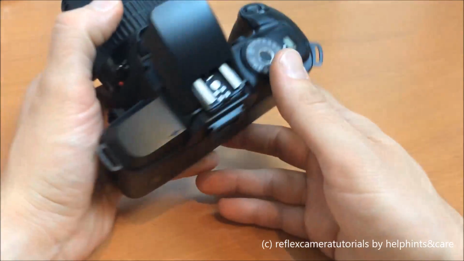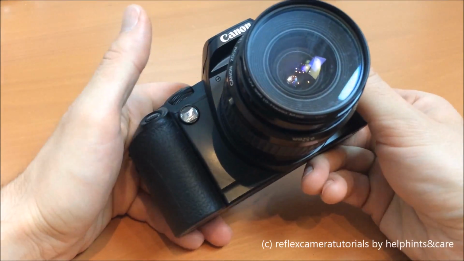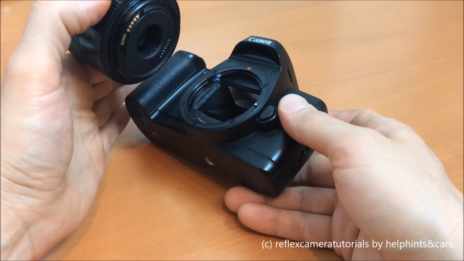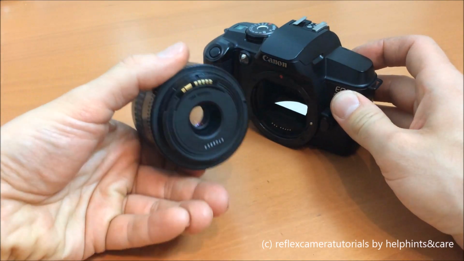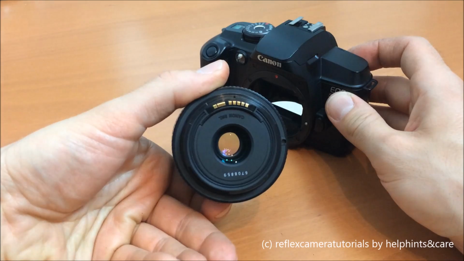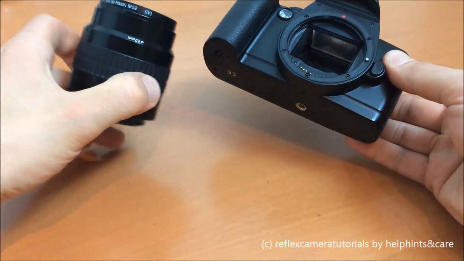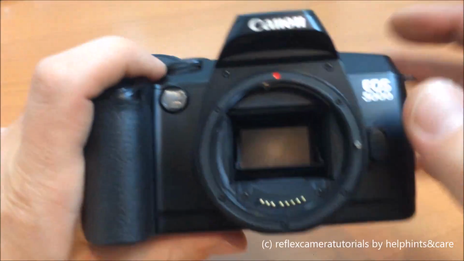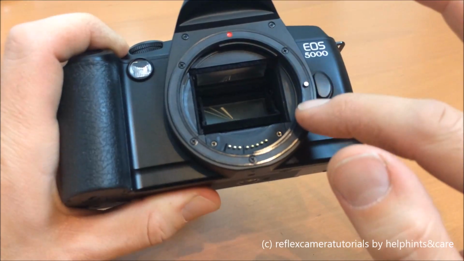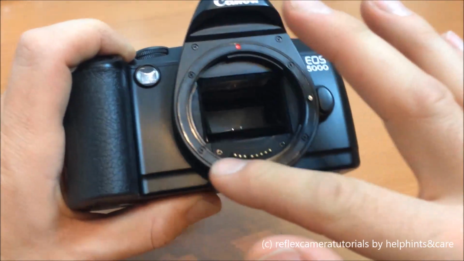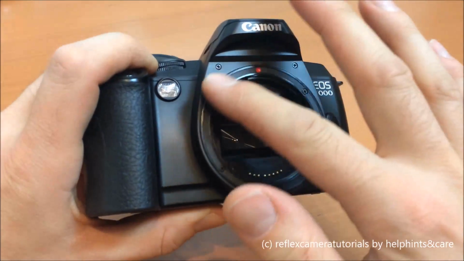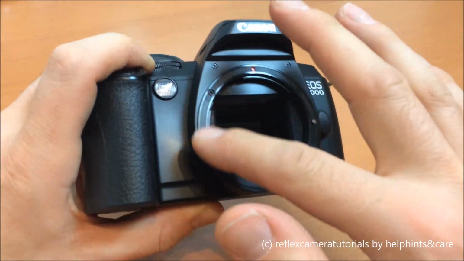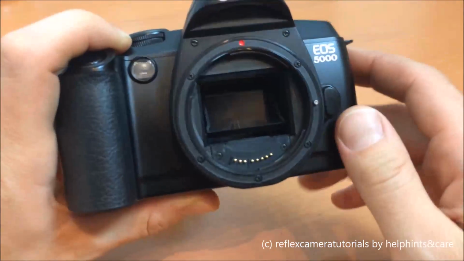We'll take a look at the bayonet and the lens. This has, of course, like all other EF bayonets, these 8 contact points on the side of the lens, and of course also on the body. You can see the 8 contacts. This, of course, is on this quite cheap model, which was the cheapest EOS ever produced, made from plastic. With all the more expensive models, this is made from a metal ring.